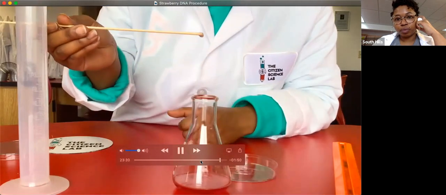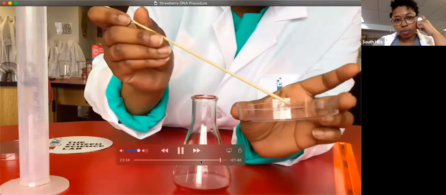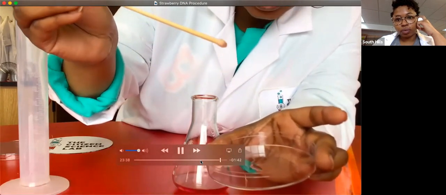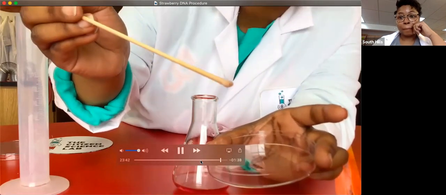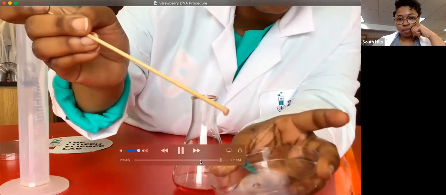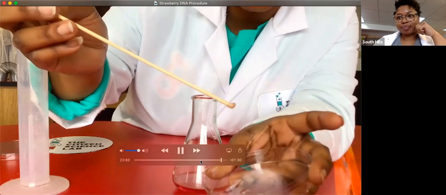So you guys see that sticky white substance that's stuck on the end of our skewer here? That is actually the strawberry's DNA. So we successfully lysed the cell open, lysed the nucleus of the cell open, and extracted the DNA using salt and alcohol.